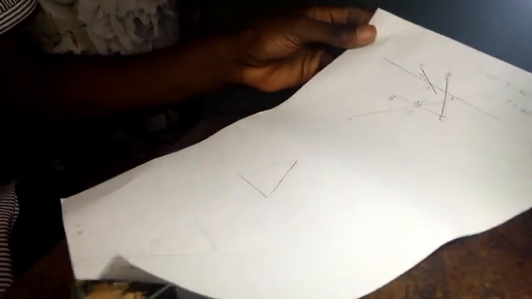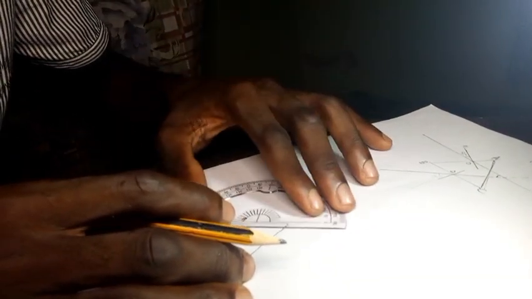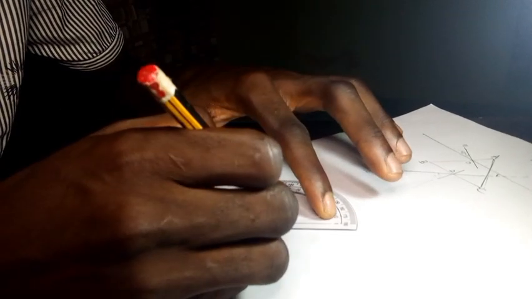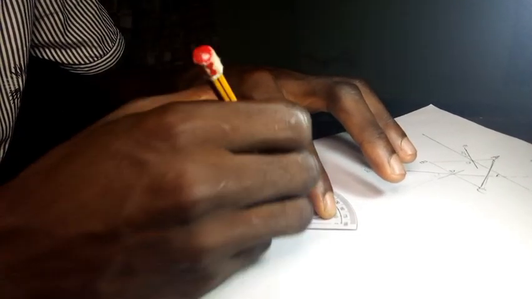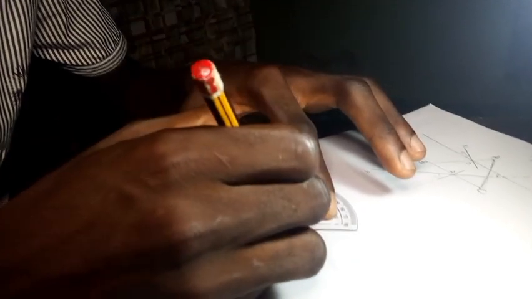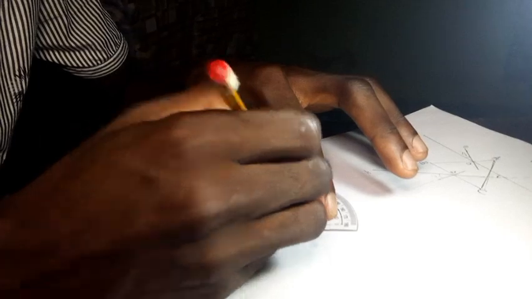Let's manage that. So let's draw the normal. To draw the normal, I have to make this be at 90. So let me shift it a little bit up. So I place my normal here, here, here, and here. So I want to draw that line of normal down.